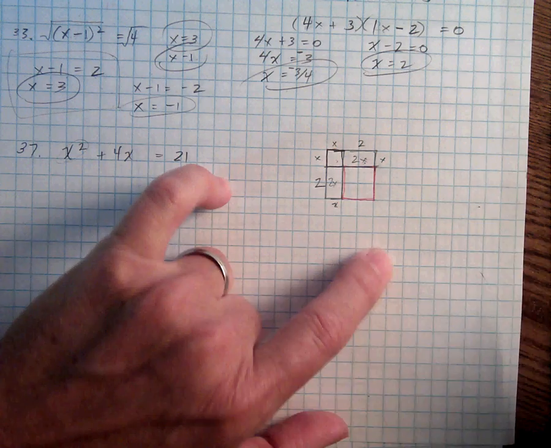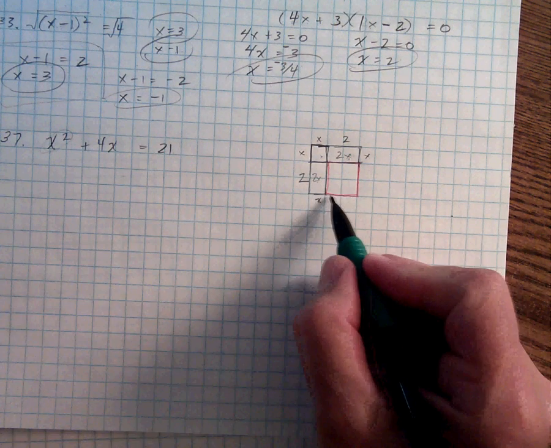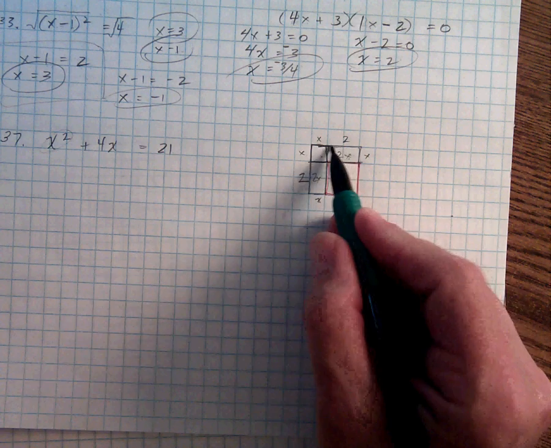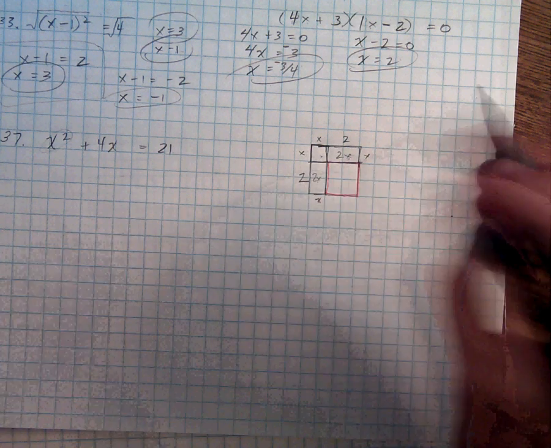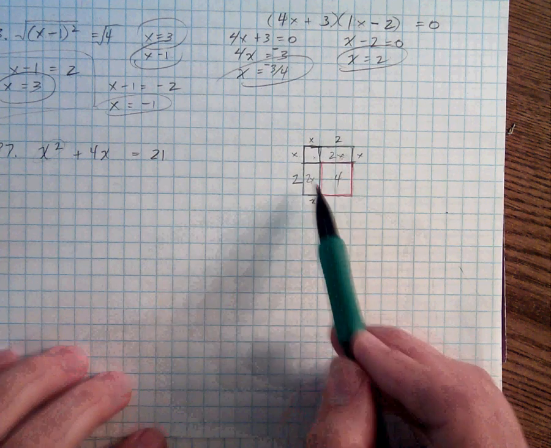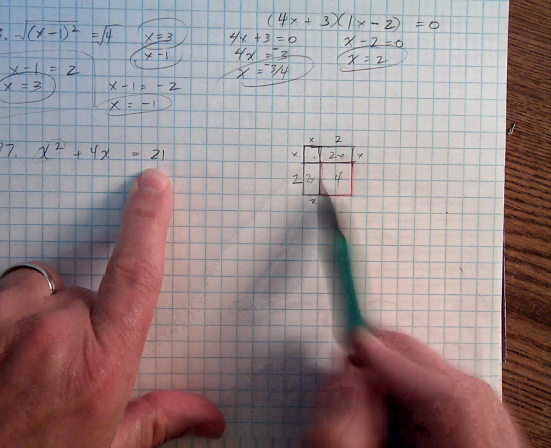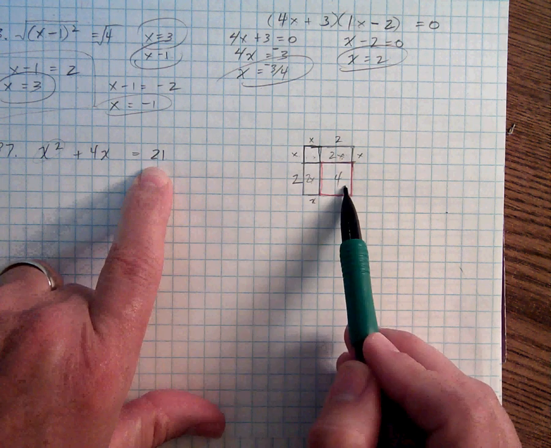So what would the area of this be, this part? Well, this is 2, right, because that's 2. And this is 2 because that's 2. So the area of this is 4. So if the area of these 3 pieces here is 21, then the area of this whole thing is 4 more than that. So it's what, 25, right?